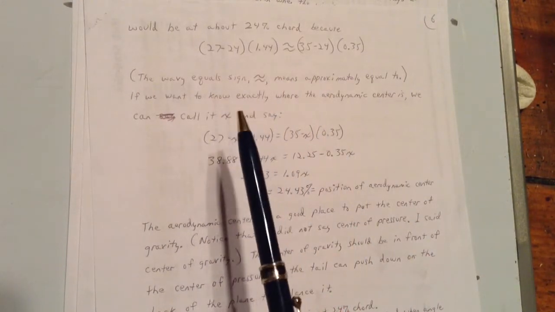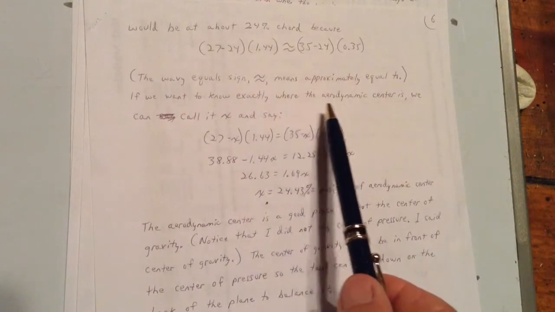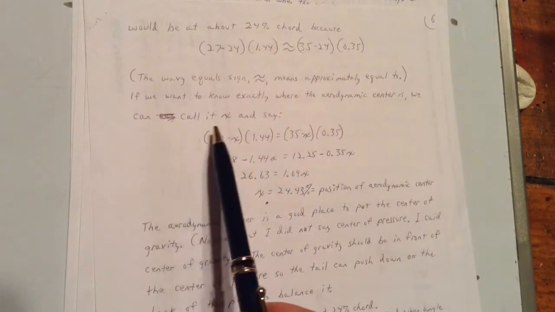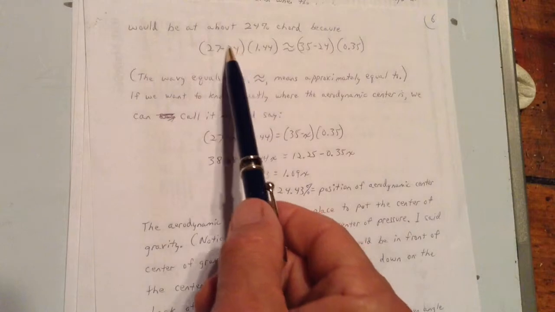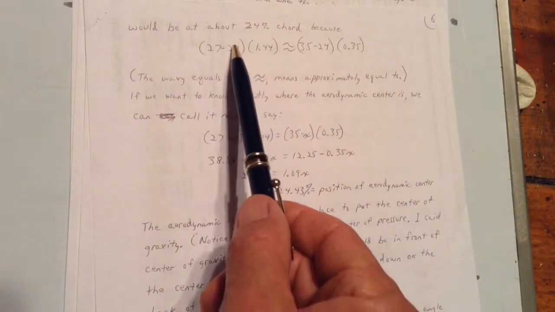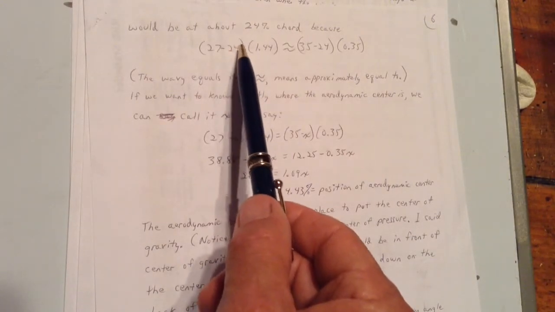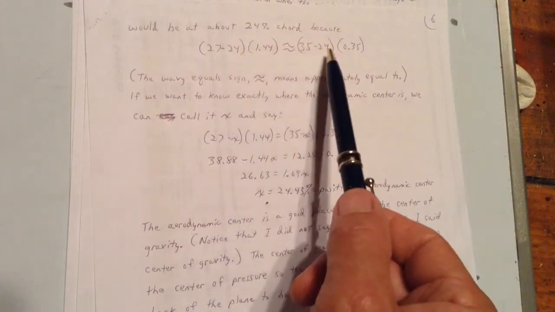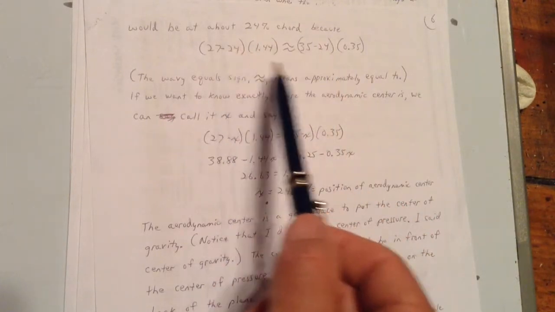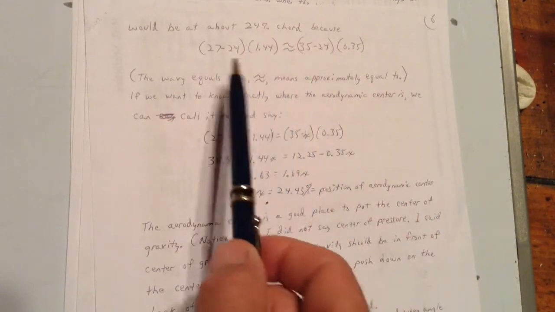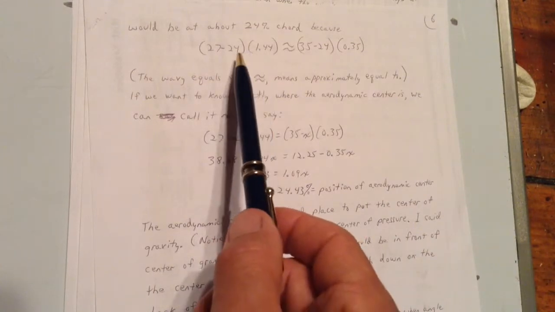If we want to know exactly where the aerodynamic center is, we can call it X. See this 24? We assumed our aerodynamic center was at 24% of the way back from the leading edge. Well, instead of writing 24 and saying approximately equal, let's figure out exactly where it is.